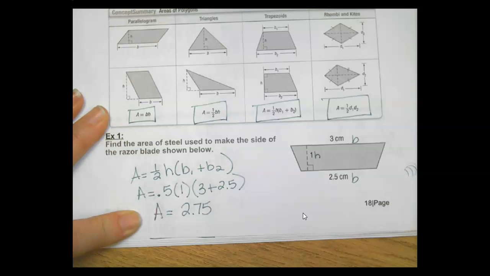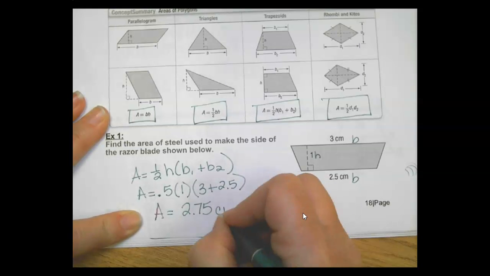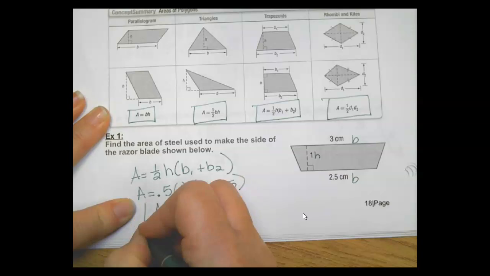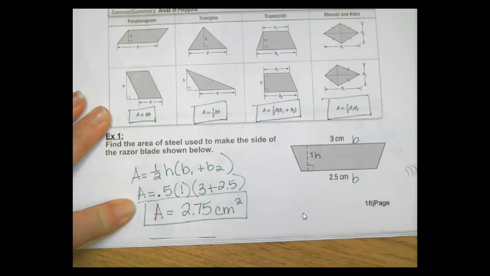2.75, and since it's area, it's always units squared. Just as a reminder.